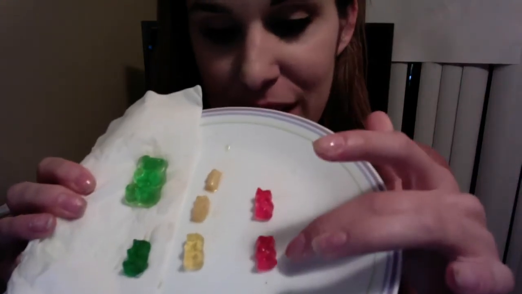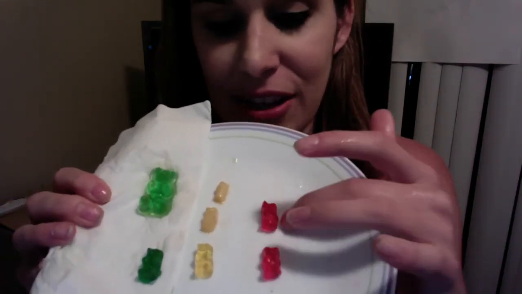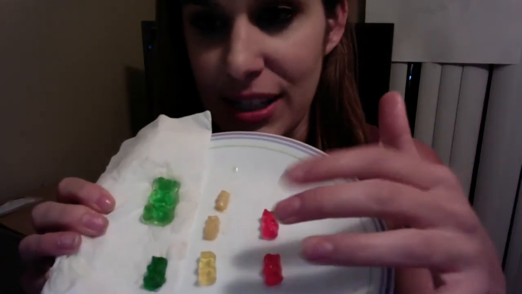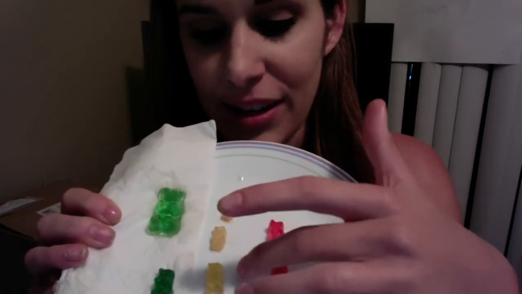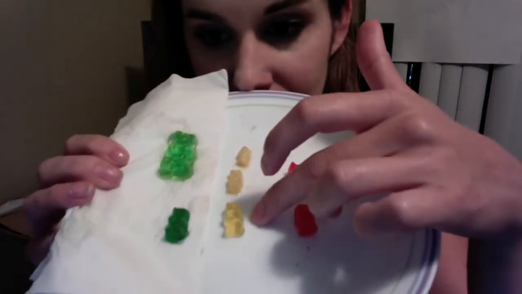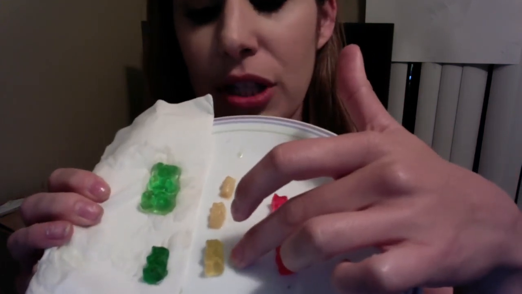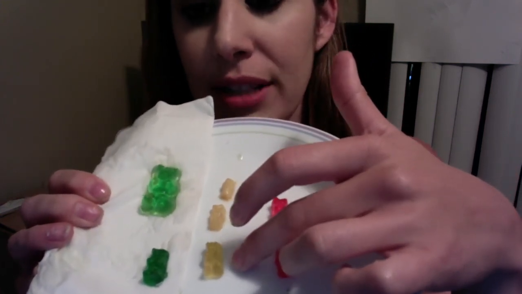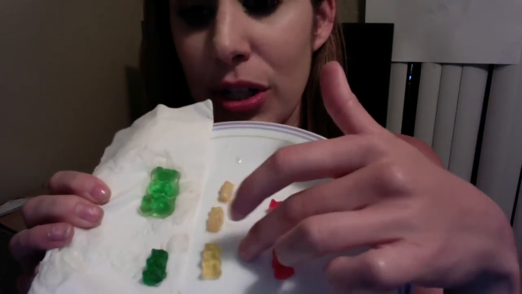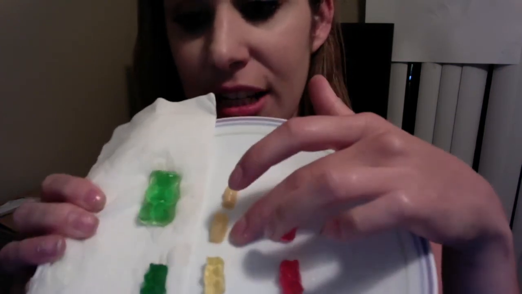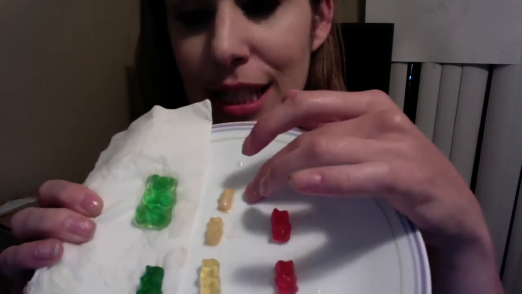So over here, remember iso means same. So nothing happens to the one in the isotonic. They stay the same because the solute is the same in and outside of the gummy. The hypertonic gummy is the yellow gummy. So he has a high amount of solute and a low amount of water outside of the gummy. So the water inside the gummy rushes outside and he shrinks up. So this is 24 hours, this is 48.